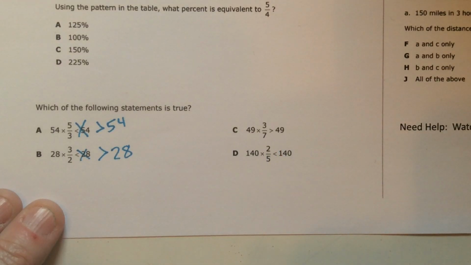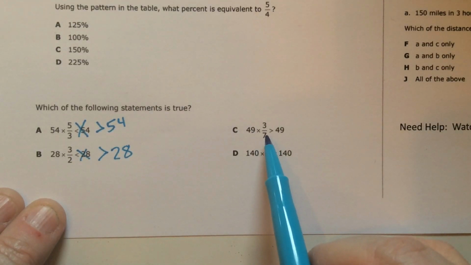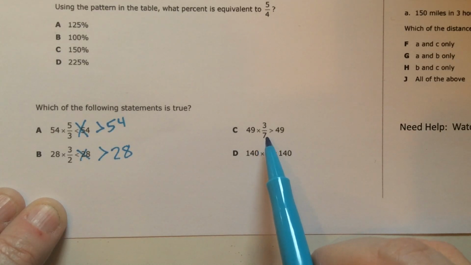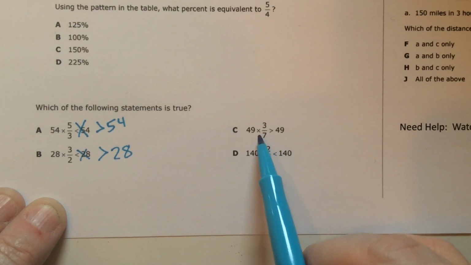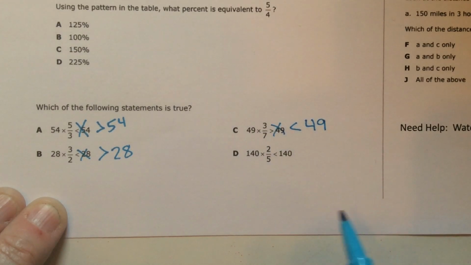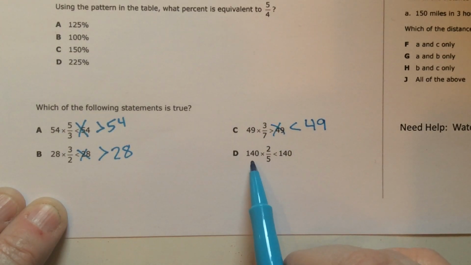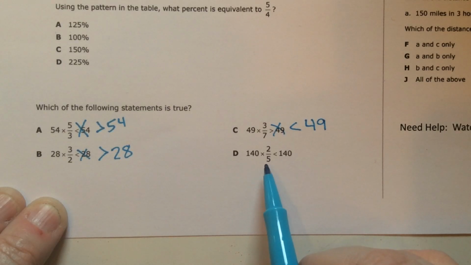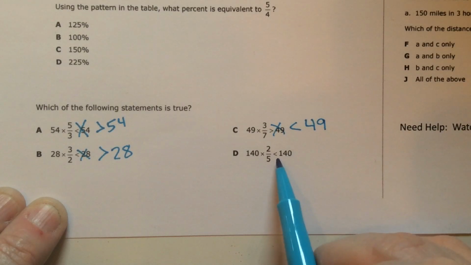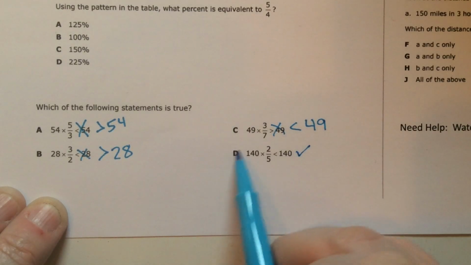Okay, right over here, 49 times 3/7. 3/7 is less than 1 whole, so my answer should be smaller than 49. My answer is going to get smaller because it's like saying I'm taking a part of 49. So it's less than 49, okay? And this one, it's 140 times 2/5. So that's a number less than 1 whole, so my answer will get smaller, so it should be less than 140.